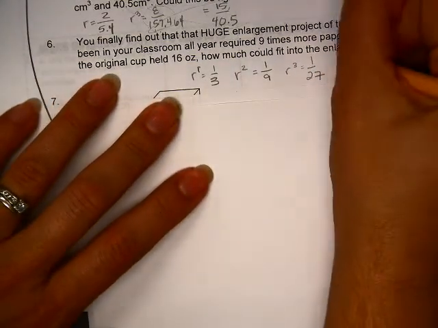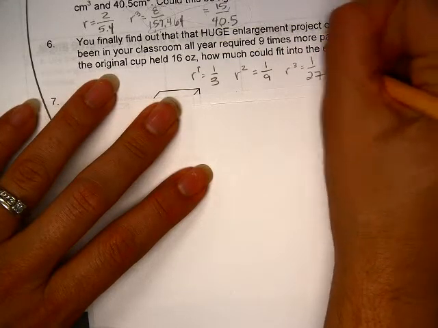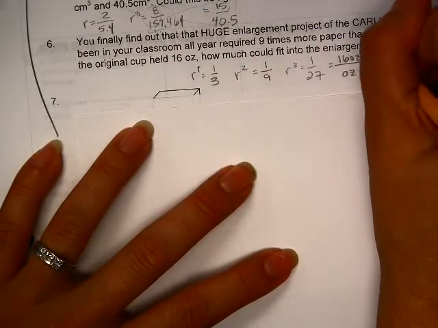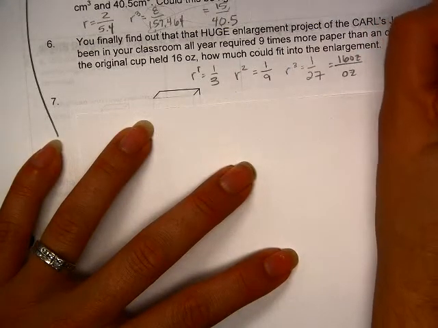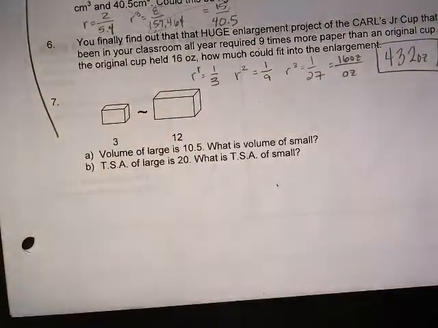The original cup held 16 ounces, and we want to know how many ounces my new cup holds. So I do my little multiplication and get 32 ounces is what I have.